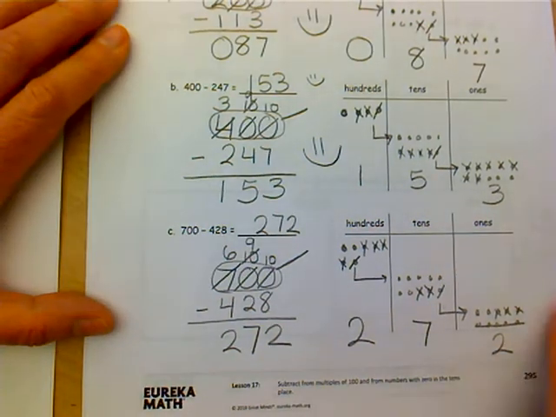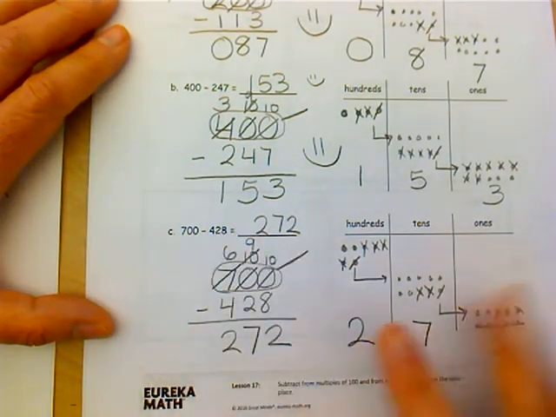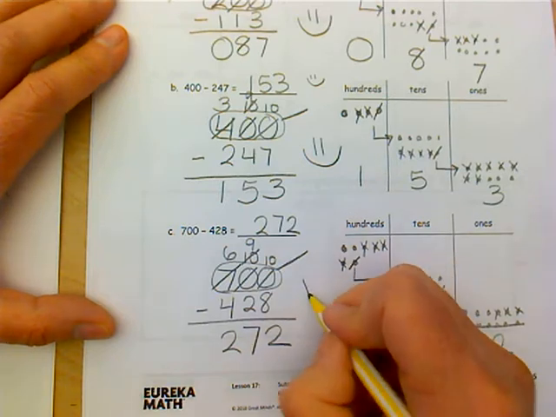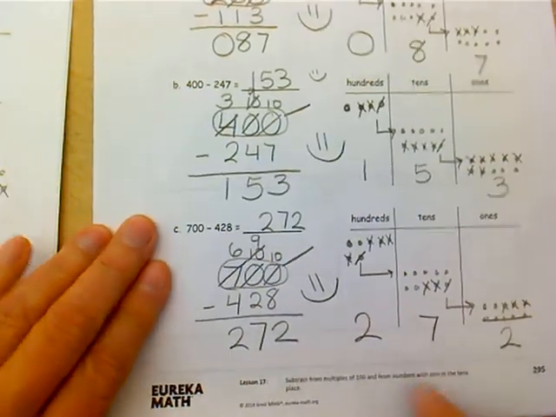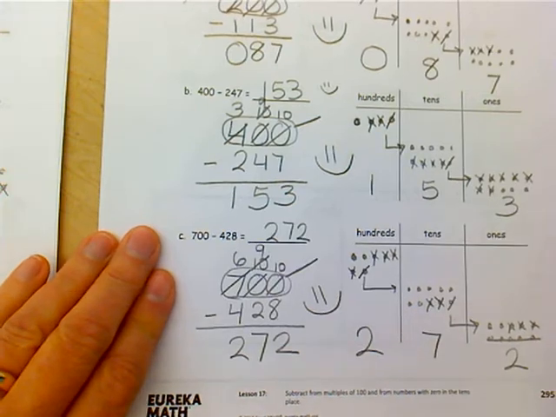So regardless of how you do this problem, if you can do it without doing the chip model, congratulations to you. And you are getting strong math brains. If you still need to use the chip model, that's fine. You can, but it certainly is faster to use new groups below.